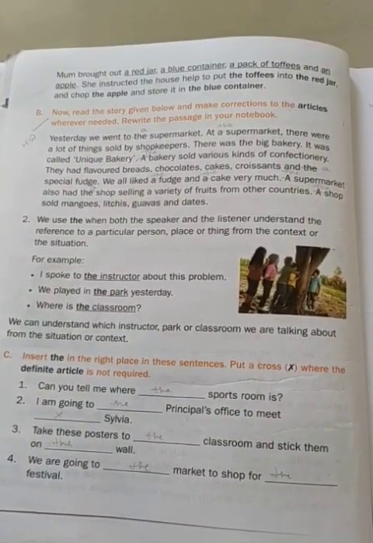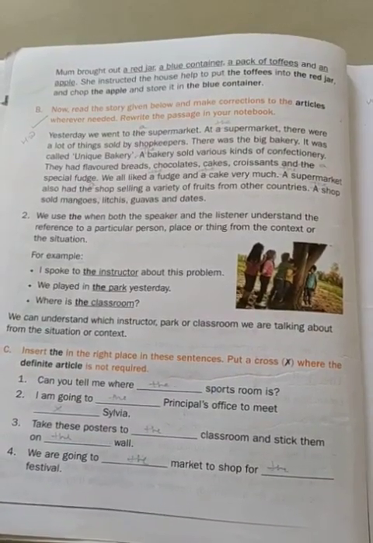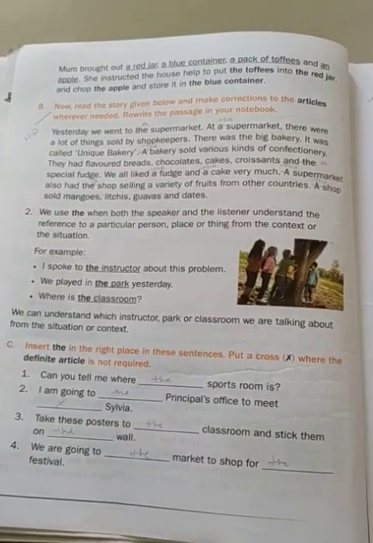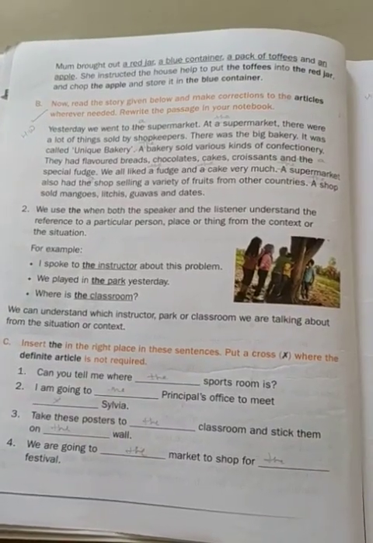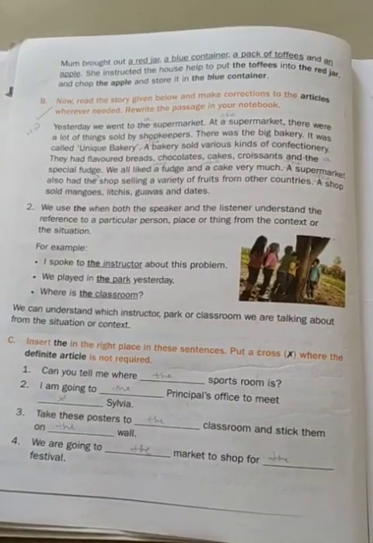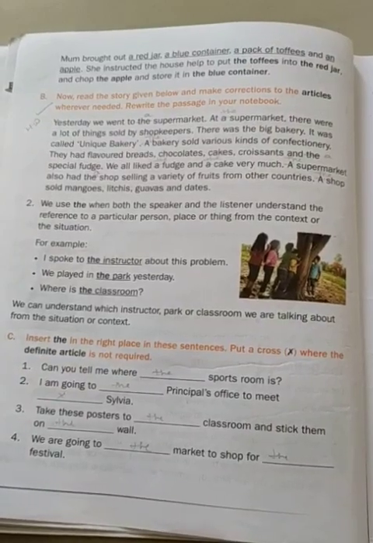Mum brought out a red jar, a blue container, a pack of toffees, and an apple. She instructed the house help to put the toffees into the red jar and chop the apple and store it in the blue container.